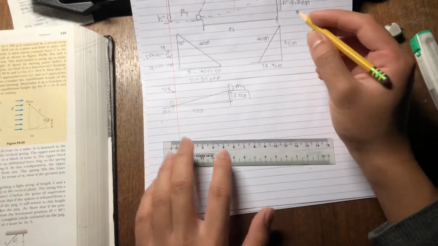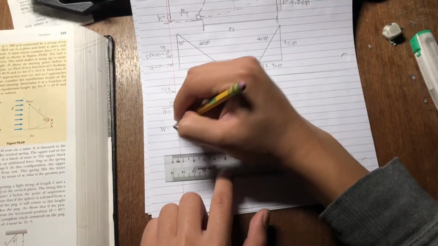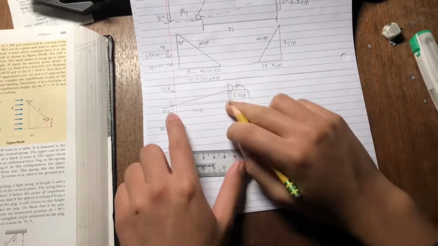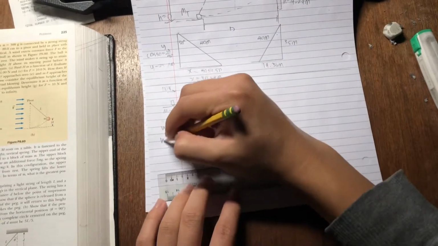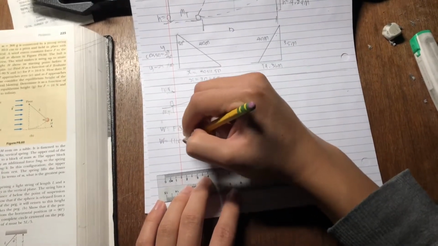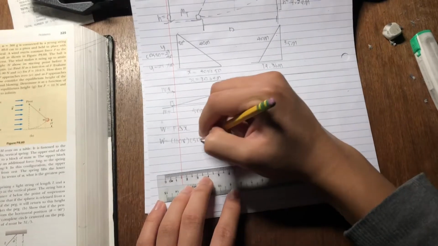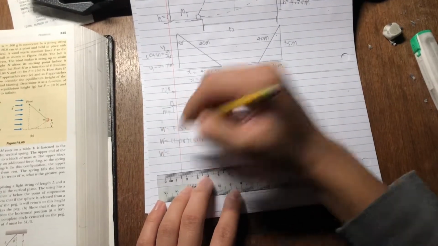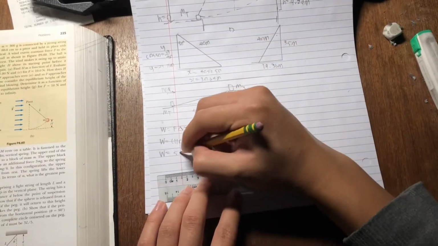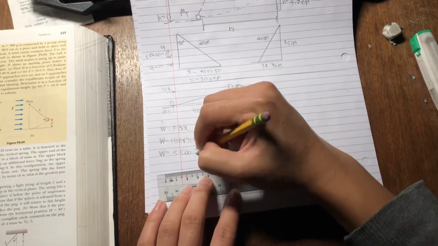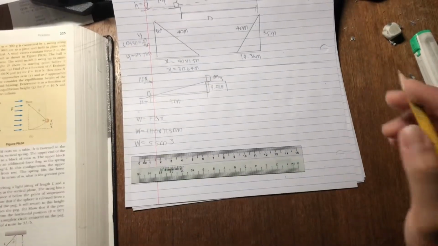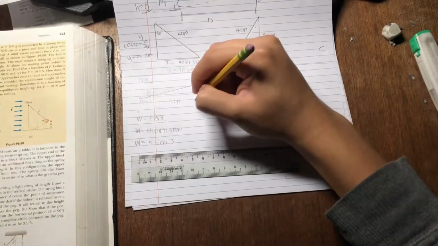So when you want to find the work done by wind, all you need to do is force times the horizontal displacement. So that would be 110 newtons times 50 meters. The work done by the wind is 5,500 joules. Now let's find out how much energy Jane has.